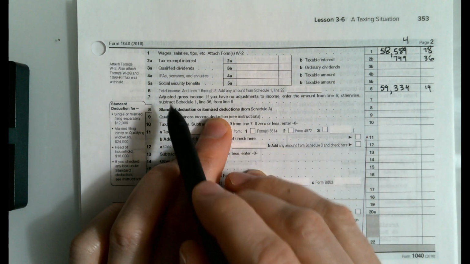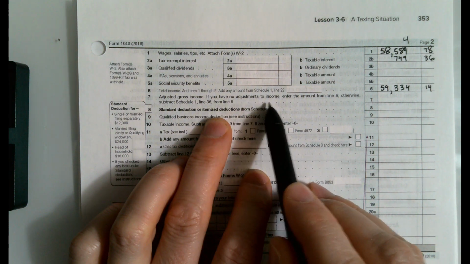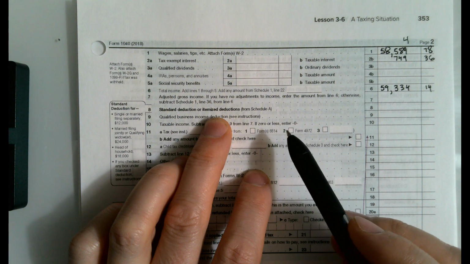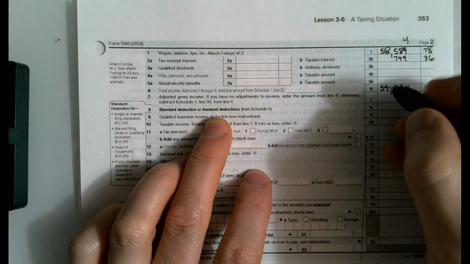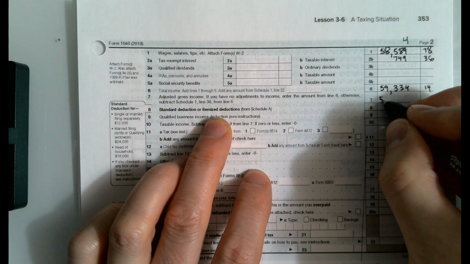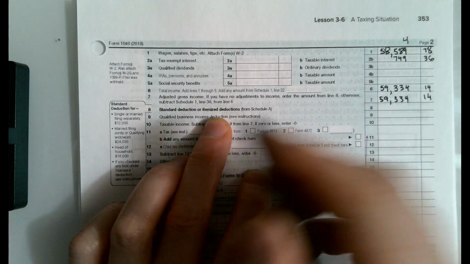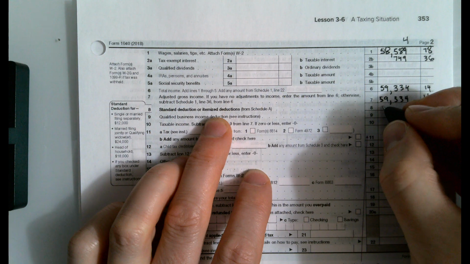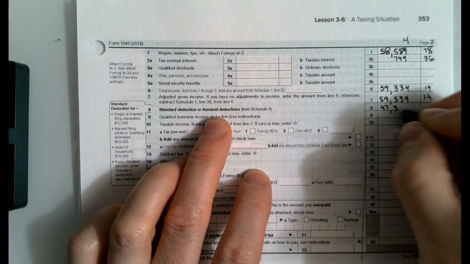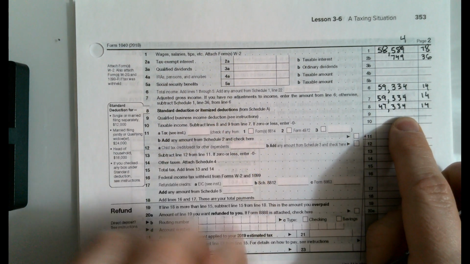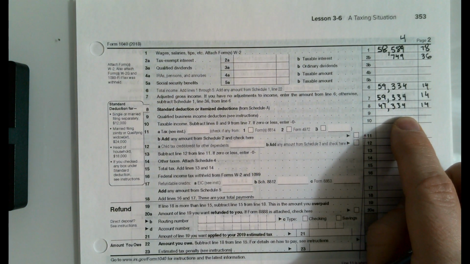Oh, and notice it says adjusted gross income. If you have no adjustments to income, enter the amount from line 6. Otherwise, subtract Schedule 1, line 36 from line 6. We don't have any adjustments to this. So we're just going to leave this as it is, and then we're going to subtract the $12,000 from that, which will get us to $47,334.14. This is our young man's taxable income.